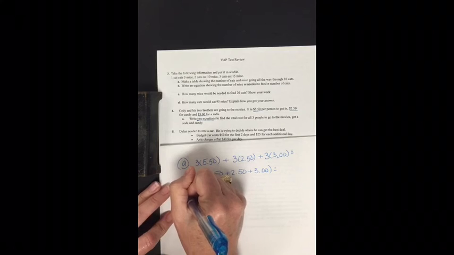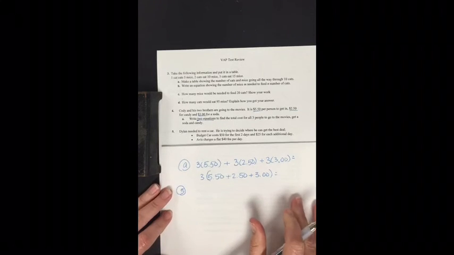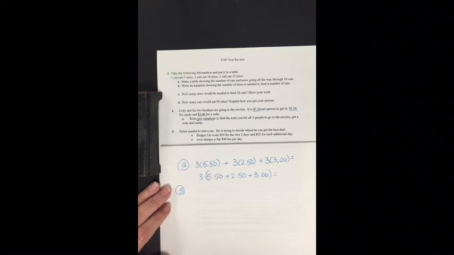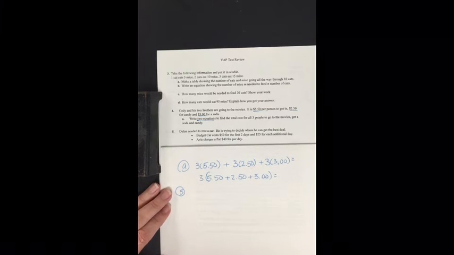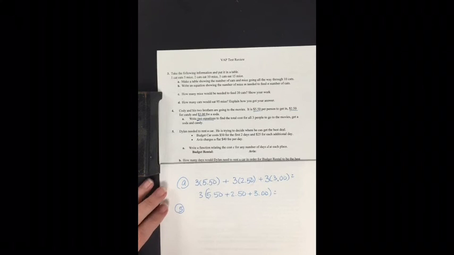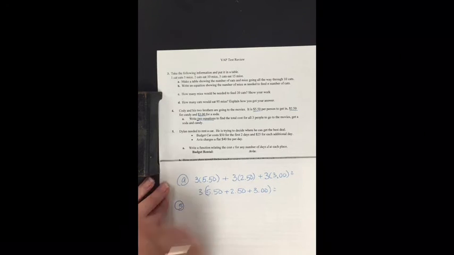5. Dylan needed to rent a car. He is trying to decide where he can get the best deal. Budget car costs $50 the first 2 days and $25 for each additional day. Avis charges a flat $40 fee per day. Write a function relating the cost C for any number of days D at each place.